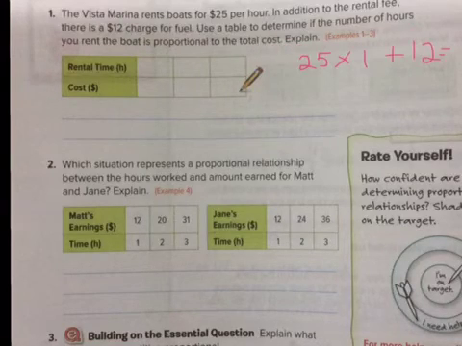So essentially what we're looking at is $25 per hour, $25 for the first hour plus $12 for fuel every time, okay? There's just going to be a $12 charge in total for the fuel. Okay, so $25 times 1 plus the fuel. So for the first line, we have 1 hour, right? And how much is it going to cost? Well, 25 times 1 is 25, plus 12 is 37. So the first hour is going to cost us $37.